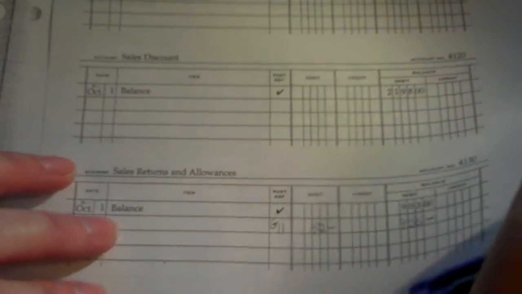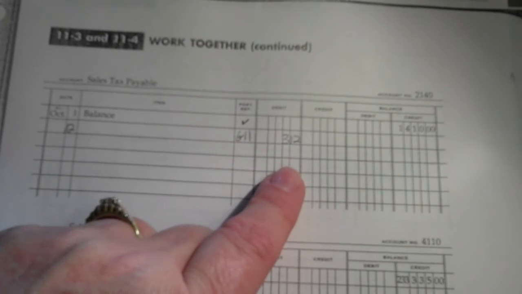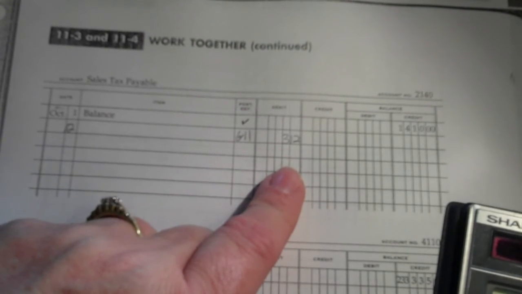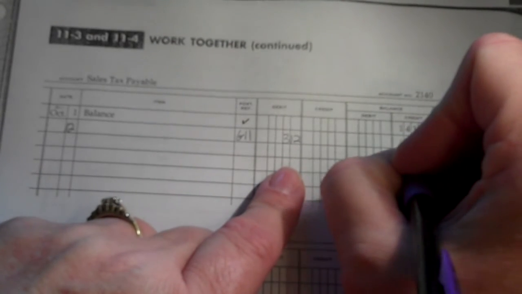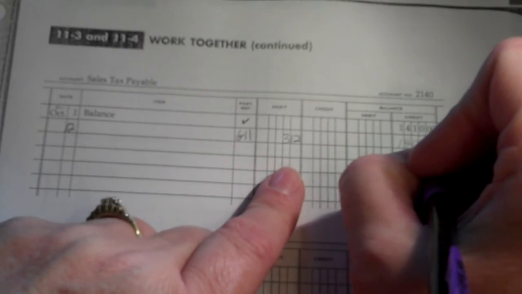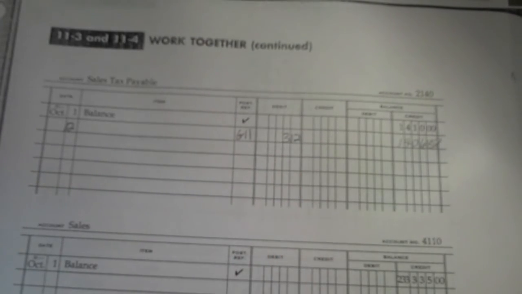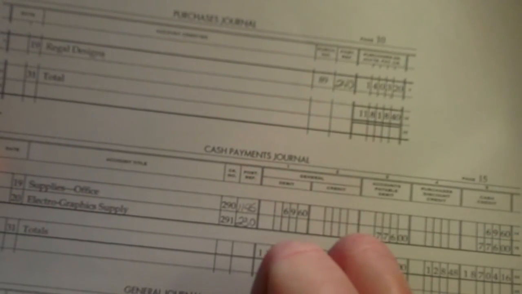So sales tax payable is at the top of this page. So on the 12th, general journal, page 11, debit $3.12, and it's the opposite. We have a credit balance, and this is a debit entry, so it's the opposite, so I'll end up subtracting. So 1,410 minus 3.12 is $1,406.88. Account number 2140 goes back in the general journal post-reference column.